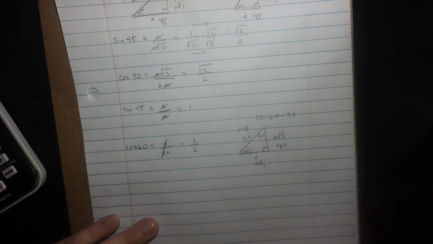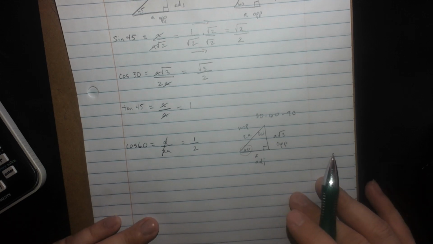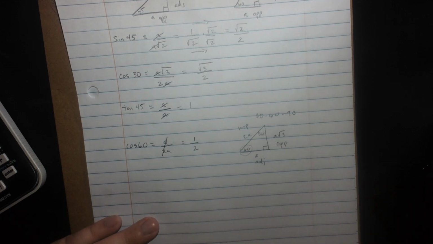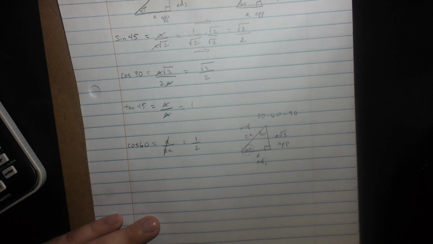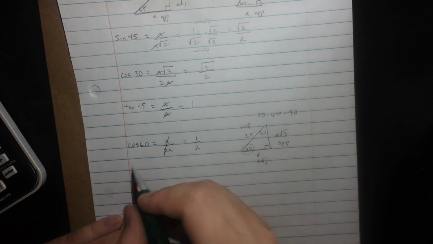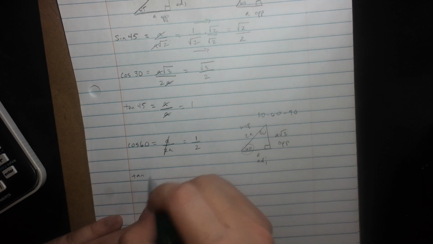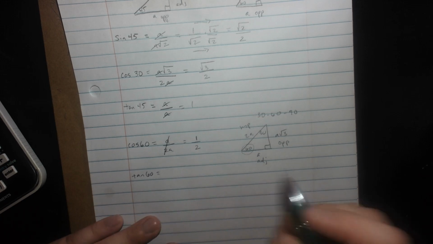Once I simplify it, all right, I want to see if there's anything else I could do. Maybe I could try tangent of 60. Let's do that real quick and see what happens.